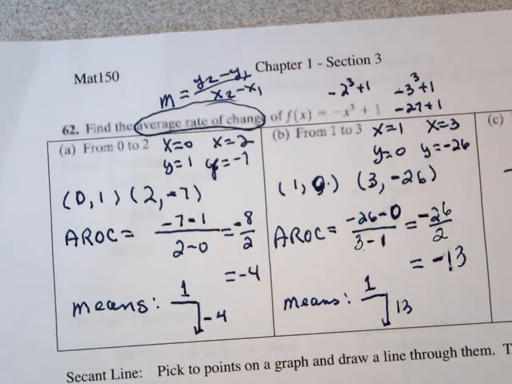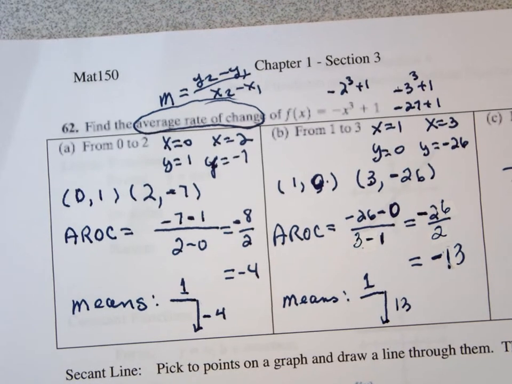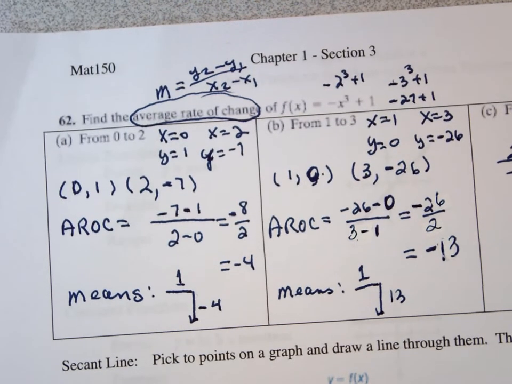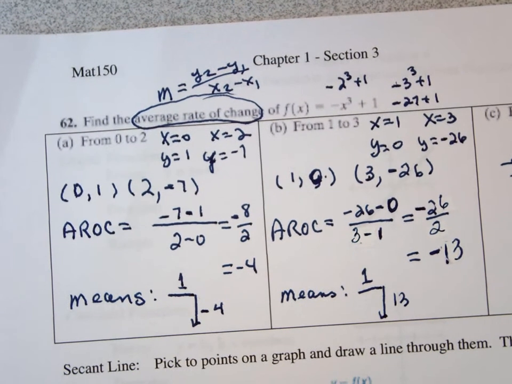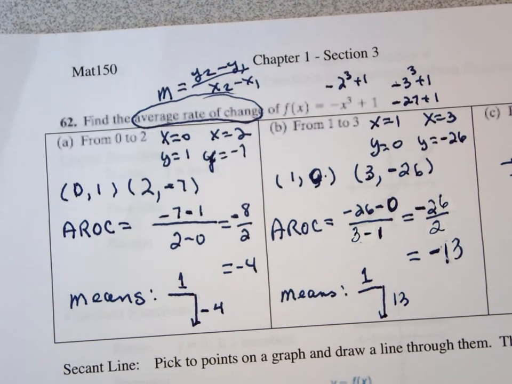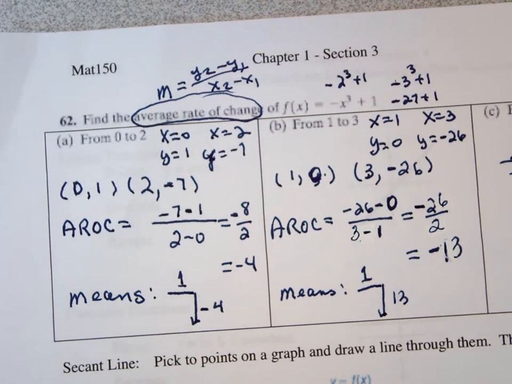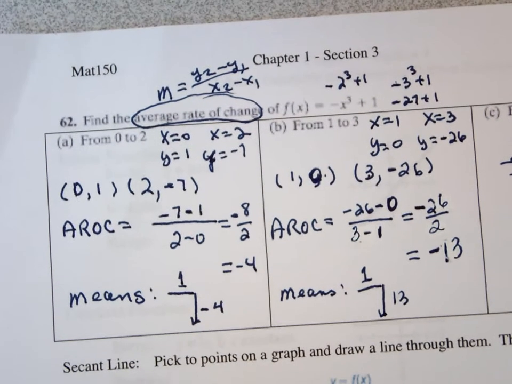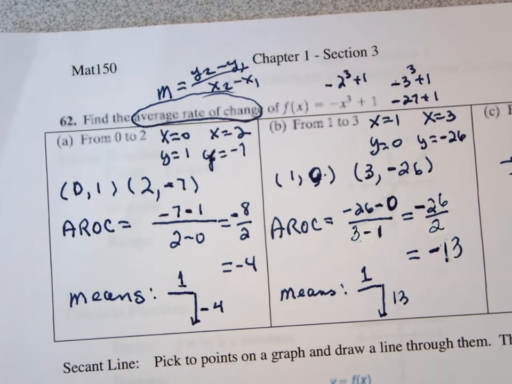You do the next one. Tell me what you come up with. What did you come up with?